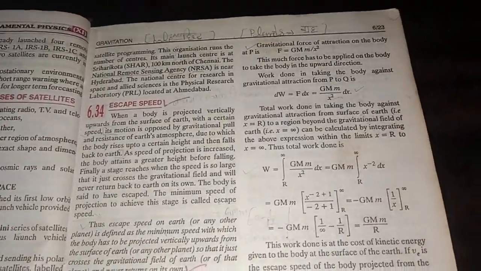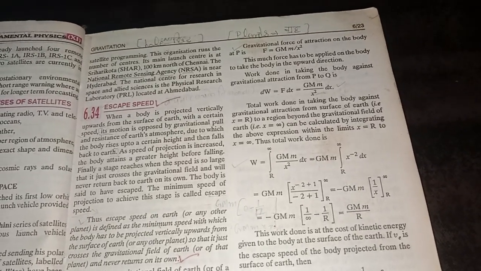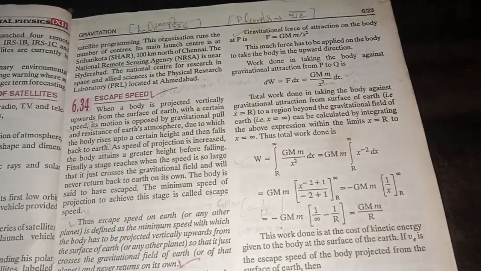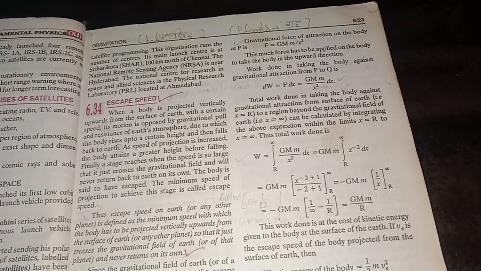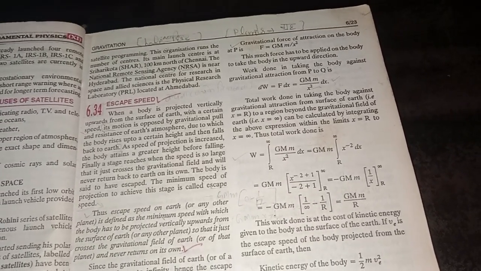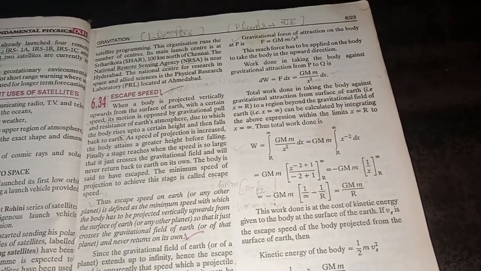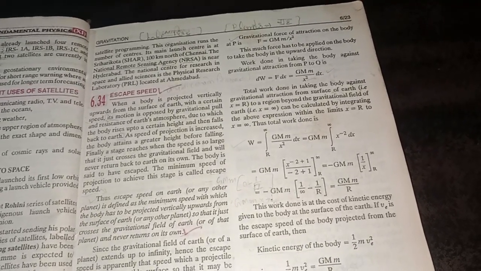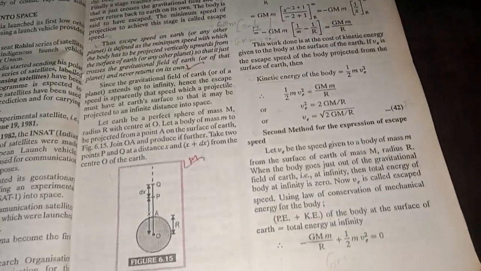Important use of the satellite. Escape speed: when a body is projected vertically upward from the surface of the earth with a certain speed, its motion is opposed by gravitational pull and the resistance of the earth's atmosphere, due to which the body rises up to a certain height and then falls back to earth.